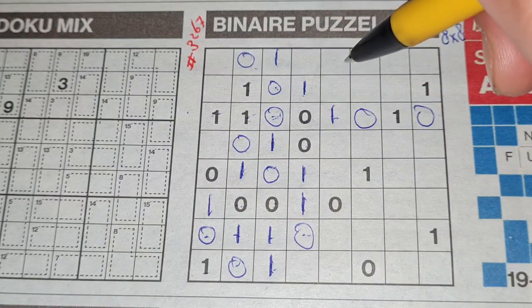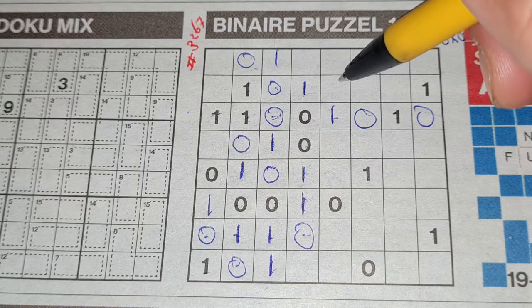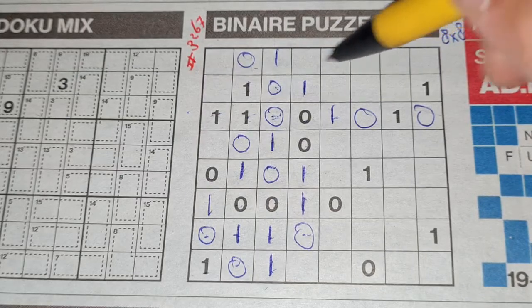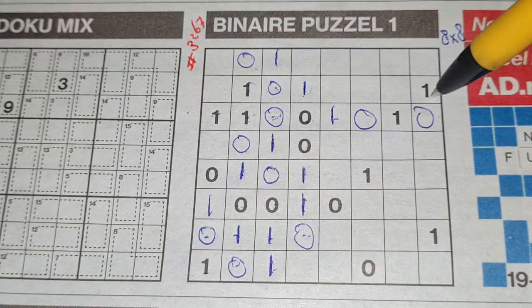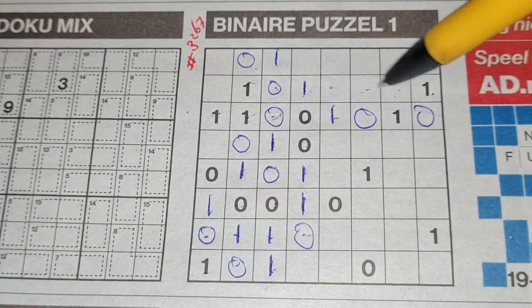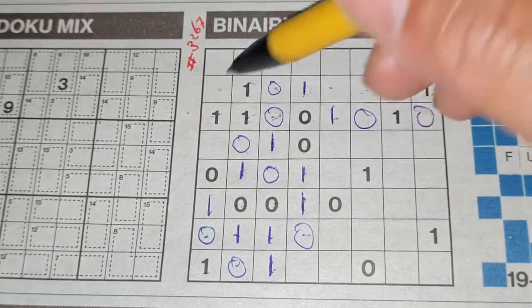Then, let me see. 1, 2, 3. 3 ones. And the fourth one should be in one of those 3. Otherwise, we have 3 O's in a row. Okay, so that box should be an O.